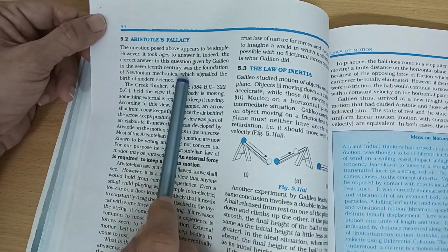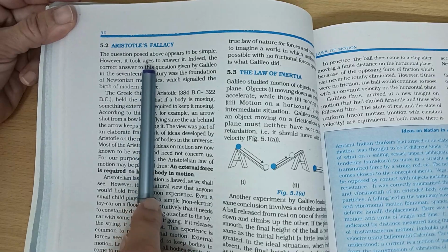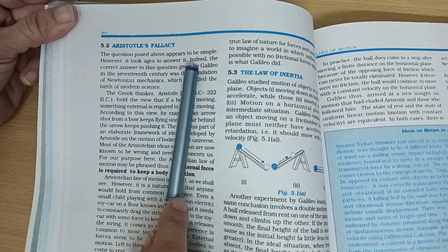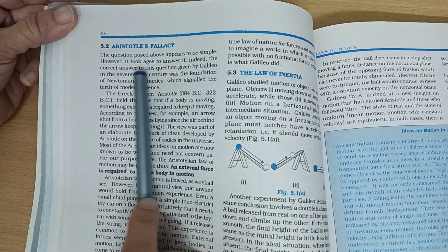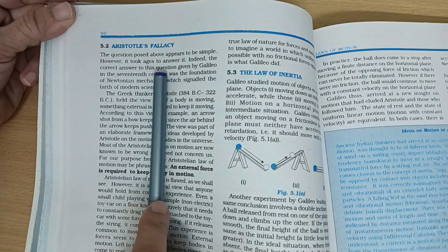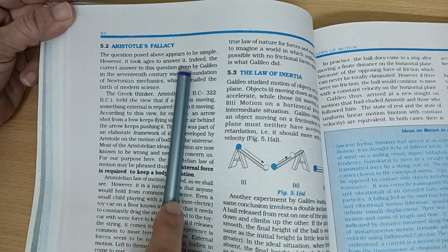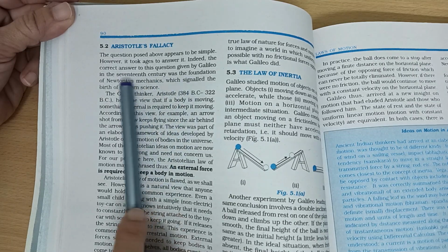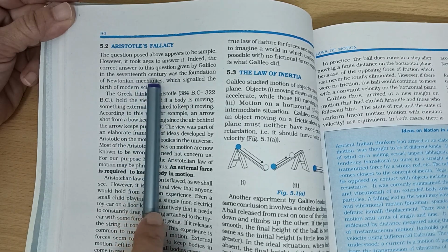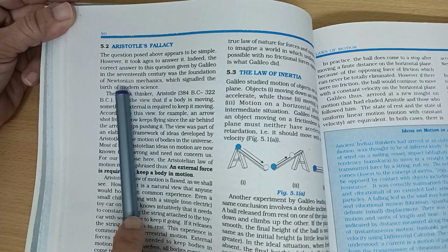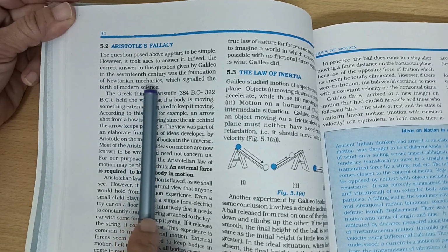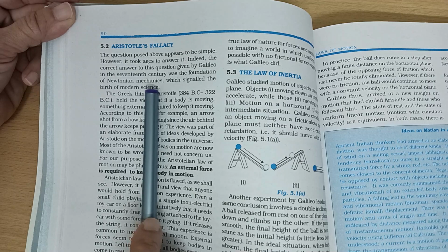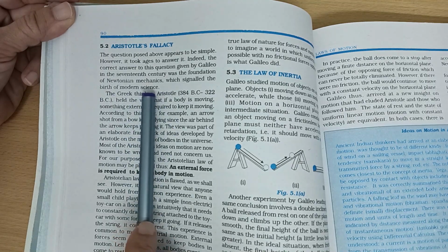Aristotle's fallacy. The question posed above appears to be simple. However, it took ages to answer it. Indeed, the correct answer to this question given by Galileo in the 17th century was the foundation of Newtonian mechanics, which signaled the birth of modern science.